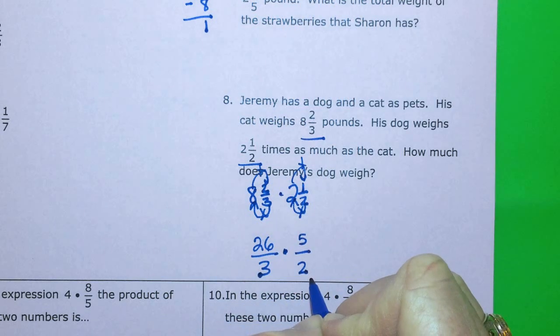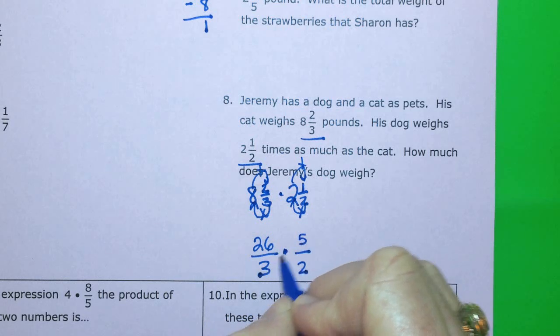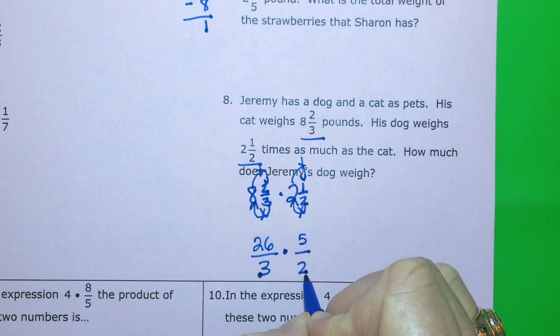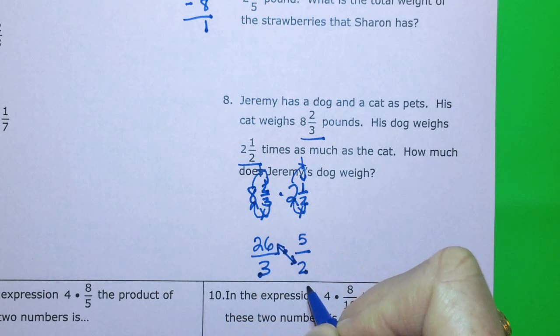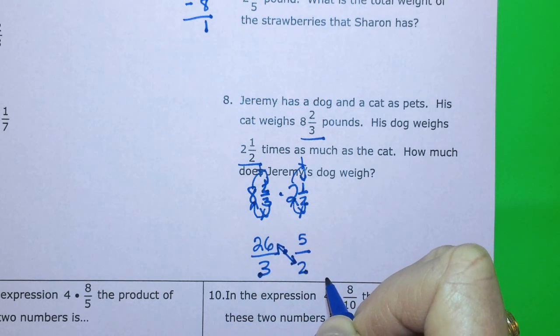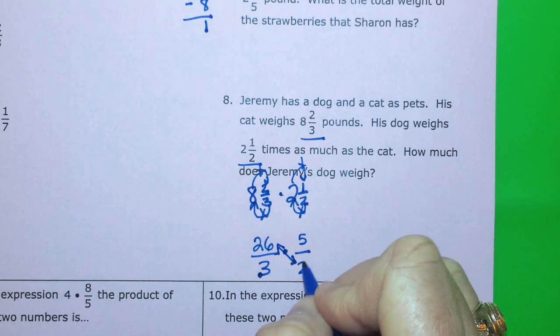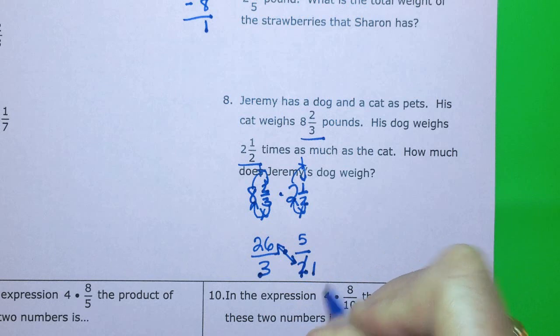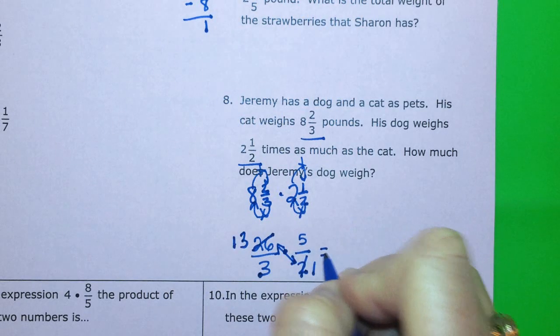Do you see any cross simplification that you can use? Look this way. No, nothing's really going to work here. What about going this way, though? What would both these be divisible by? Hopefully you said 2, because if you said 2, then you are correct. So 2 goes into 2 one time. 2 goes into 26 actually 13 times.